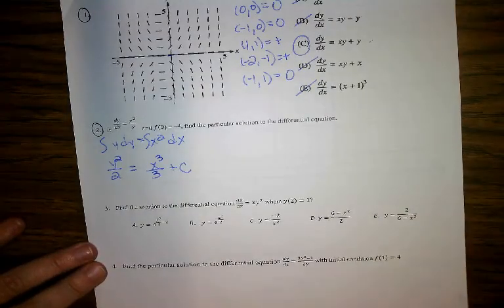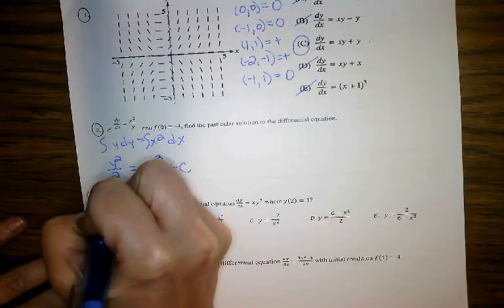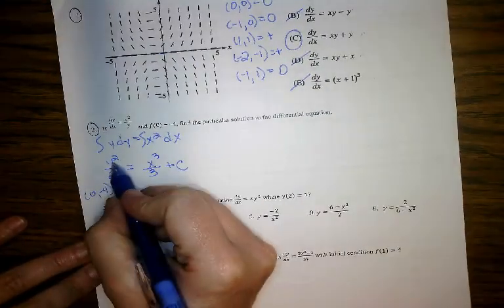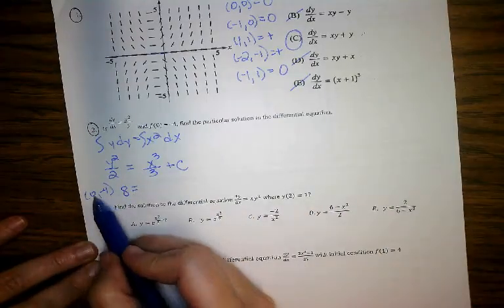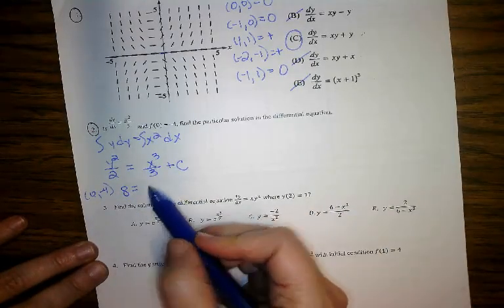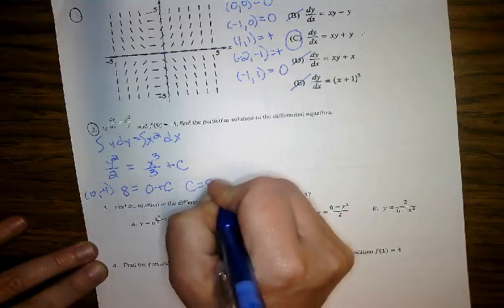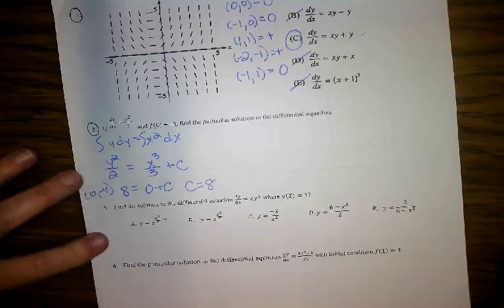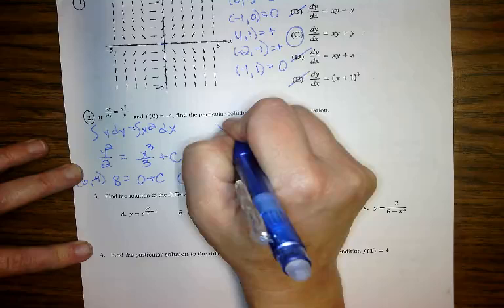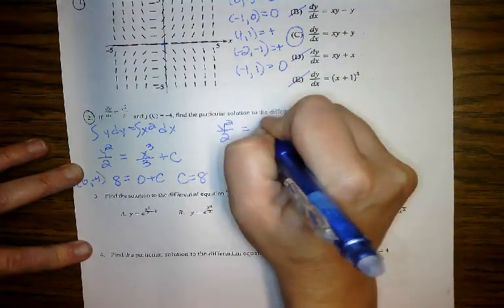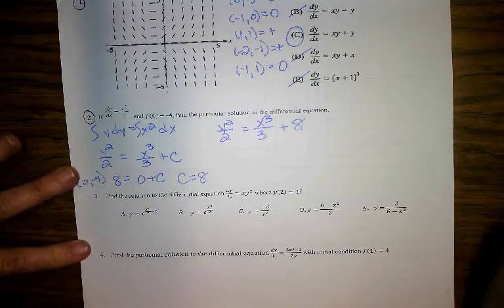My goal is to now find c, so I'm going to use my initial value of 0, negative 4. Negative 4 squared is 16, divided by 2 is 8. 0 cubed divided by 3 is still 0. So my c is 8. Okay, so now I know the equation. It is y squared over 2 equals x cubed over 3 plus 8. So that is the particular solution.